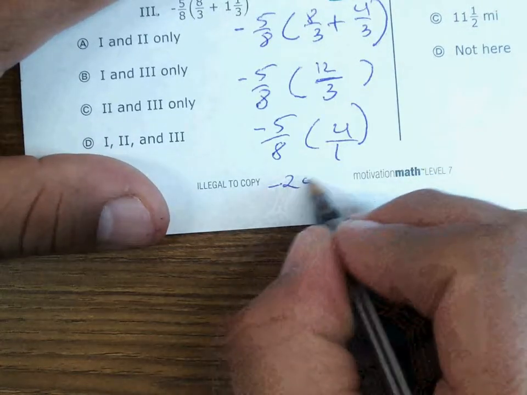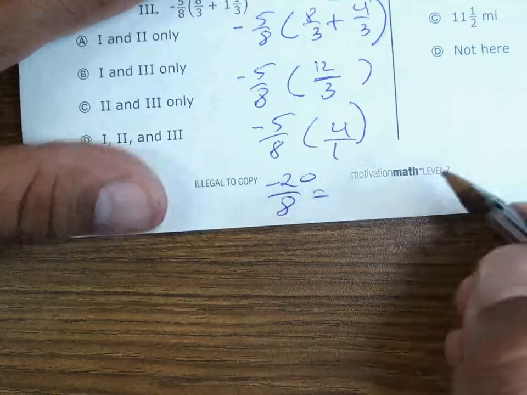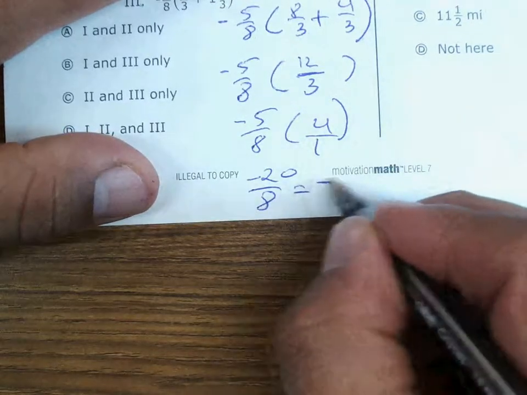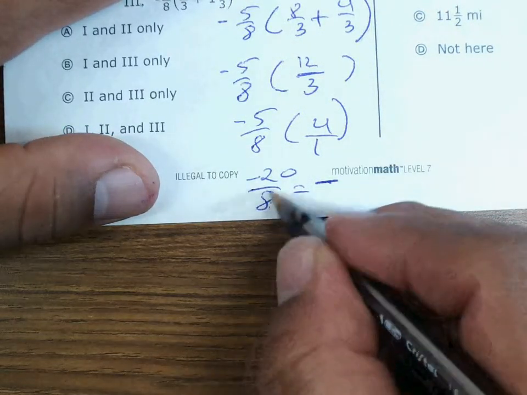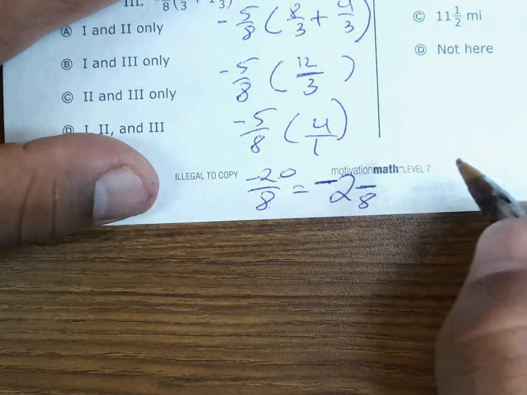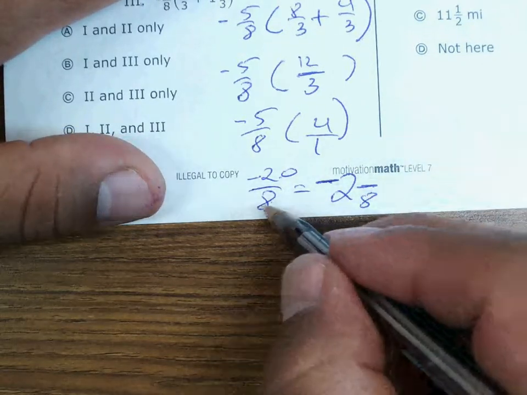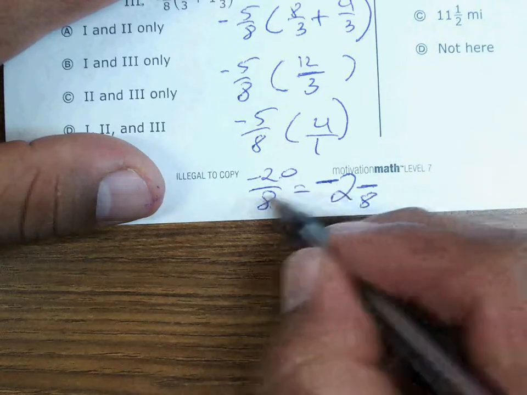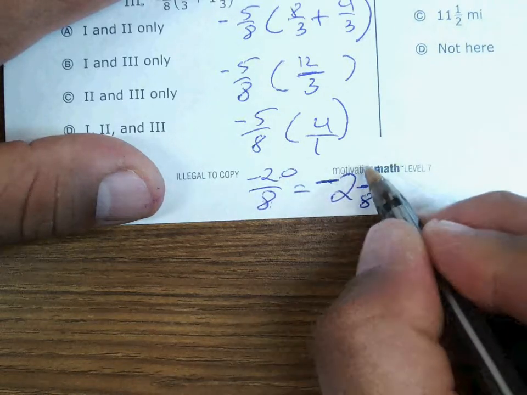And we get negative 20 over 8, which is negative divided by a positive is negative, and 8 goes into 20 twice. I'm sorry, 8 is your denominator, 8 times 2 is 16, which means there's 4 left over.